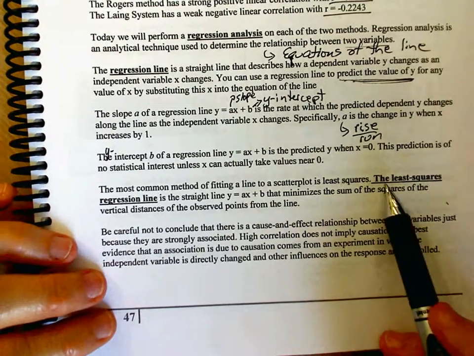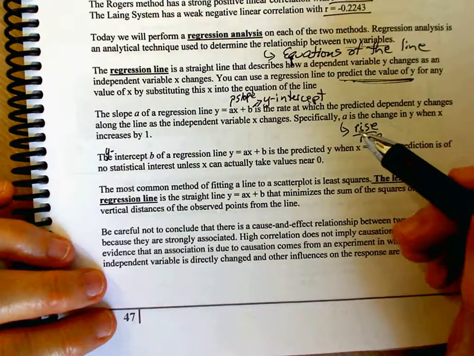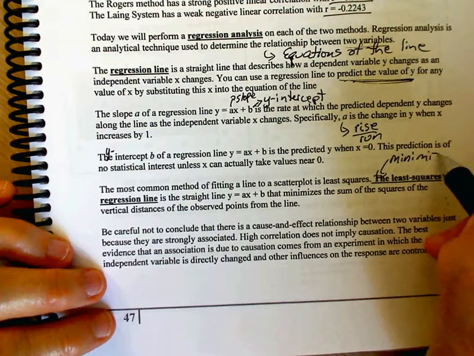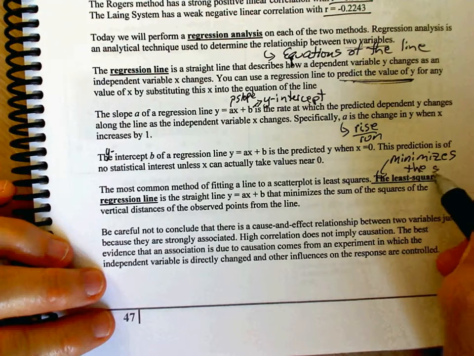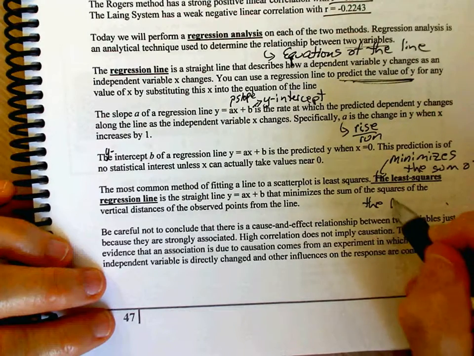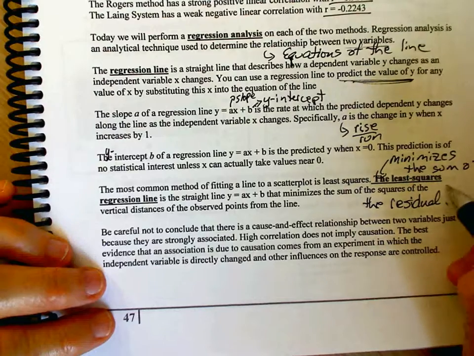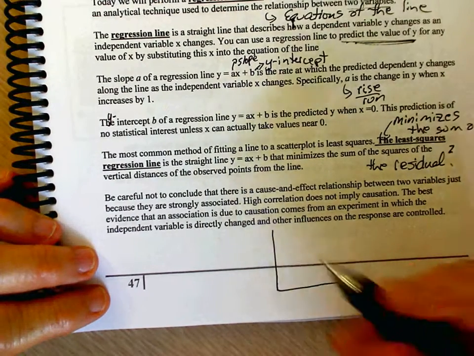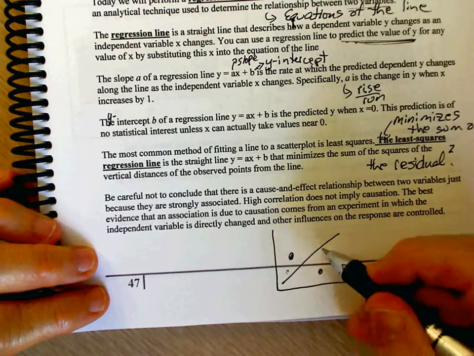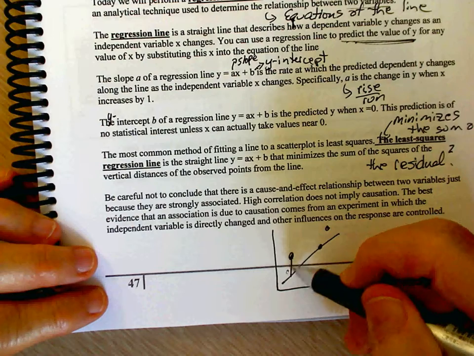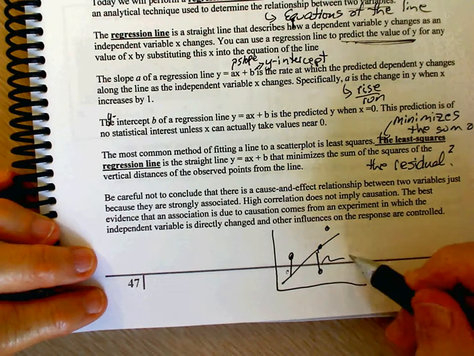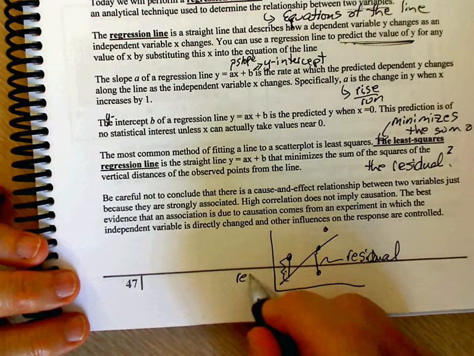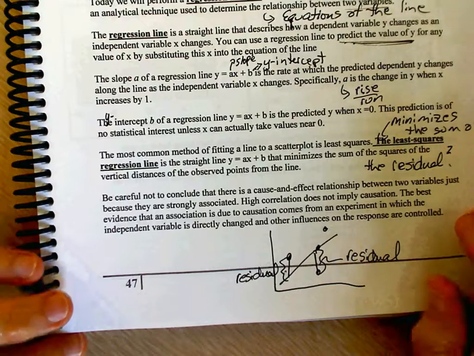This is called a least squares regression line, and it minimizes the sum of the residuals squared. Well, what does that mean? If we have a scatter plot and a line, and our points are there and there and there, the distance between the point and the line is the residual. This difference is the residual.